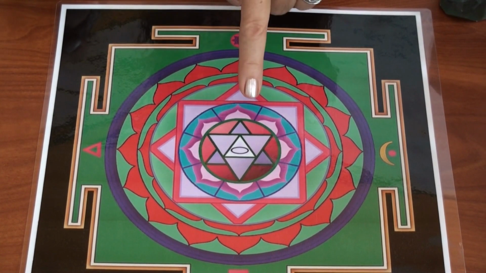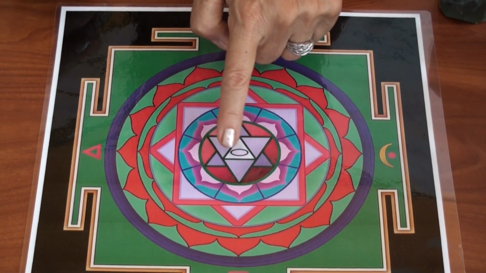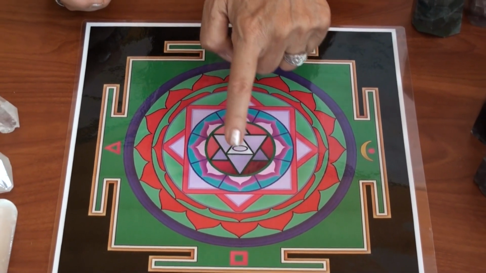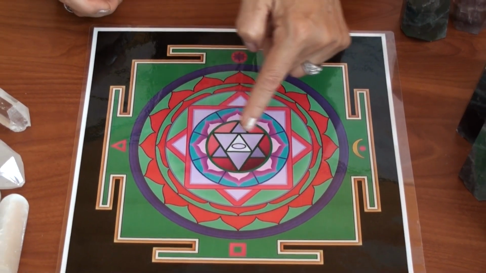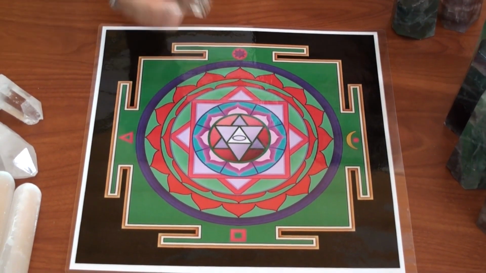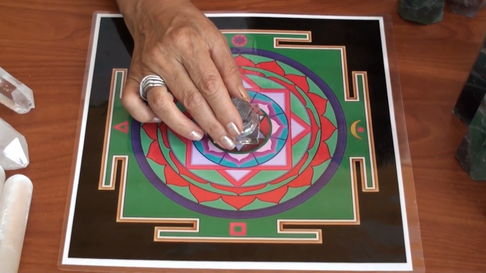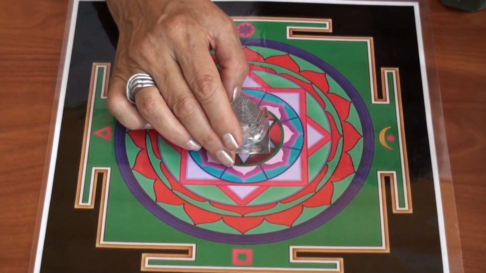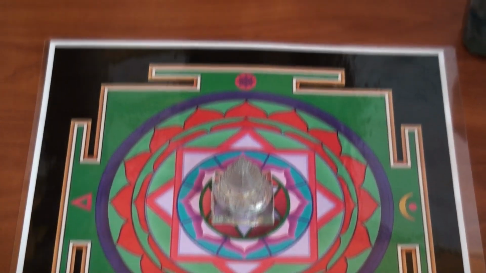So in the center, as you can see, there's a downward pointing triangle, upward pointing triangle, and this goes right in the center for all of us, calling on the higher power, the spirit of all spirits, the highest vibration, the highest energy. There is the creative force that brings us all into manifest. So that becomes the centerpiece.